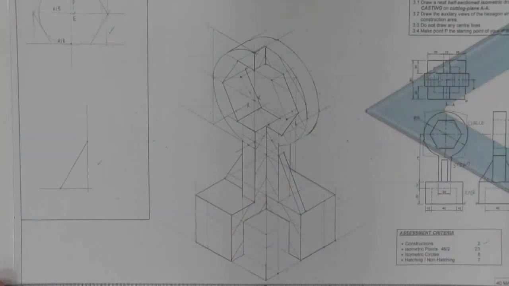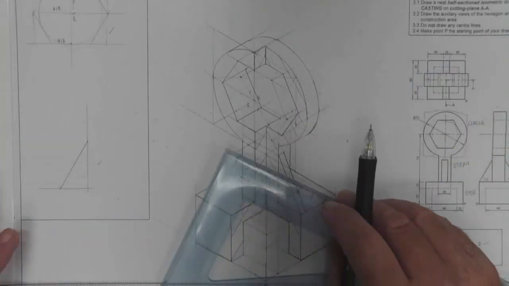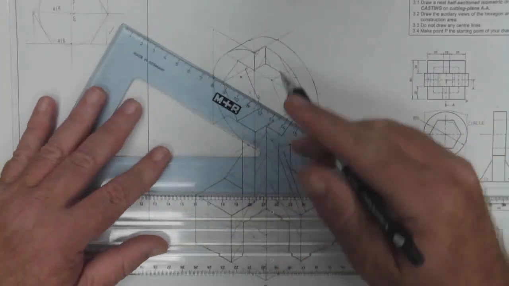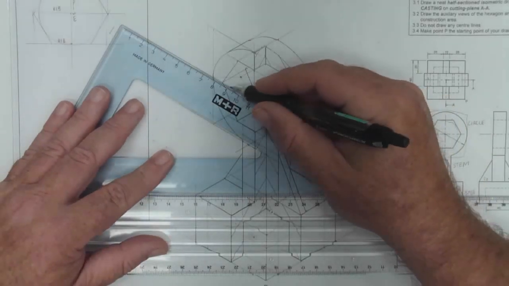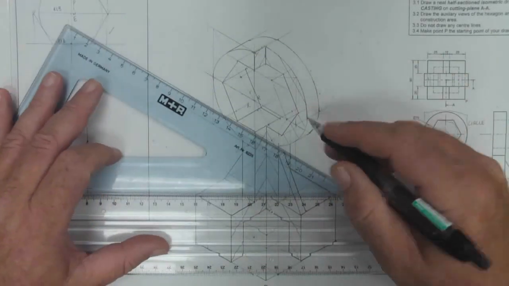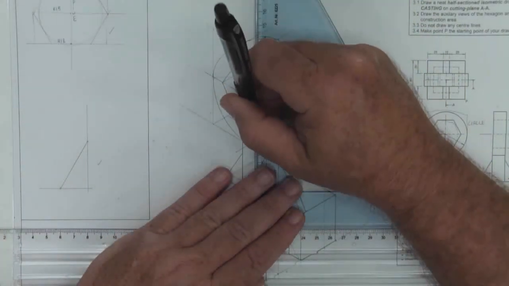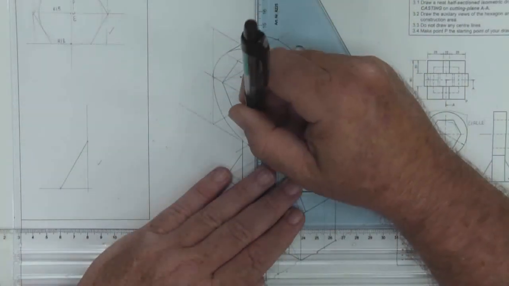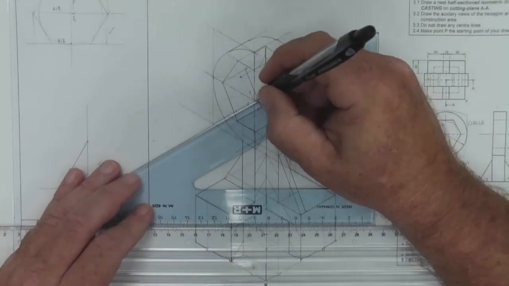There is my hatching done, and I'm going to finish this off by putting in my center line for my circle. So here is the center, long dash, space short dash, space long dash. Horizontally, did the same thing vertically, long dash, space short dash, and then my circle travels in this direction.